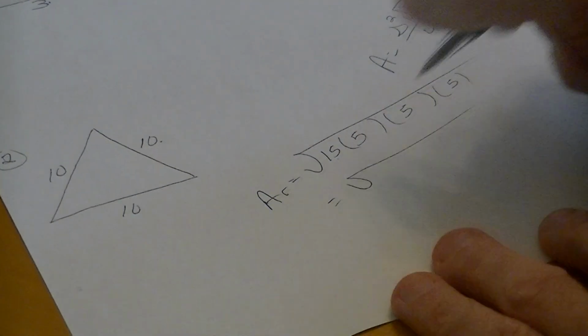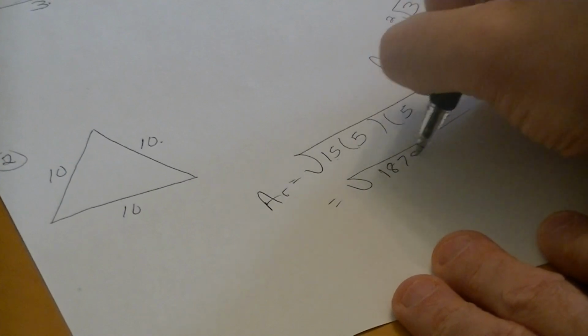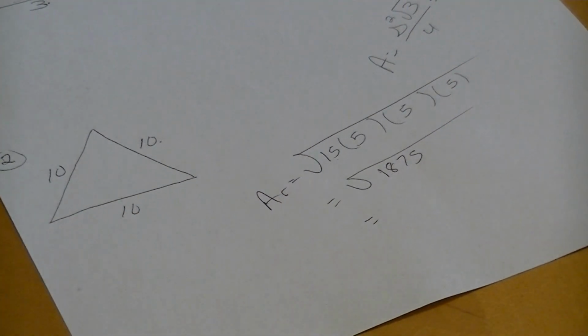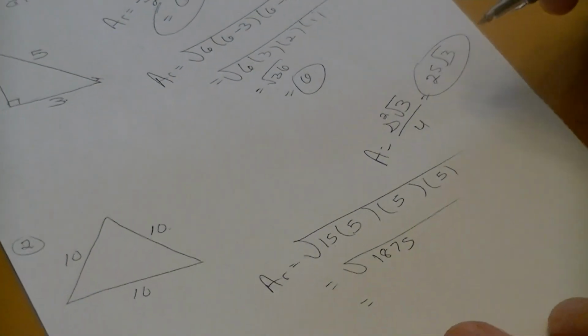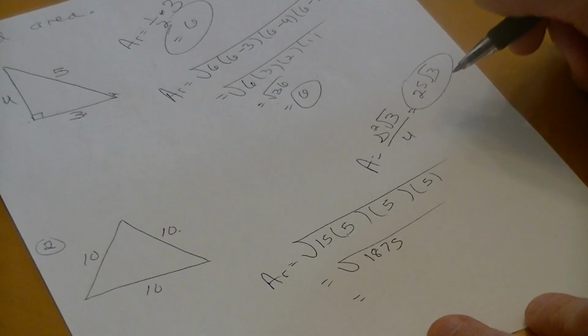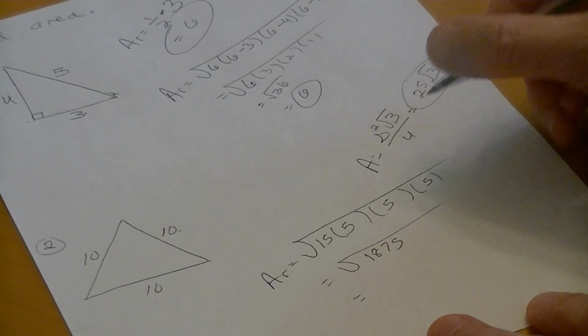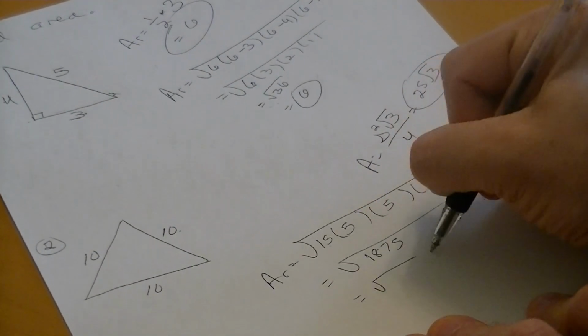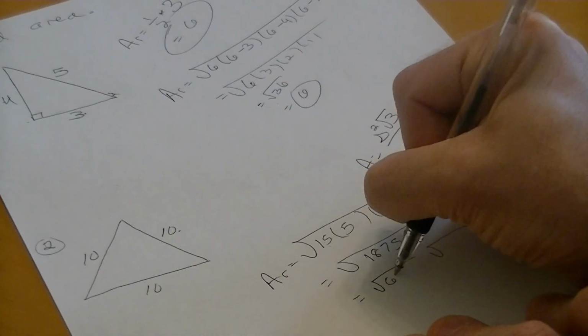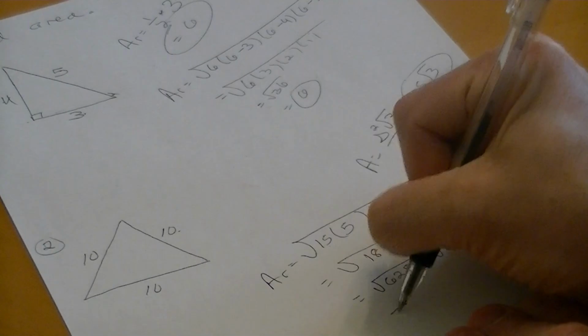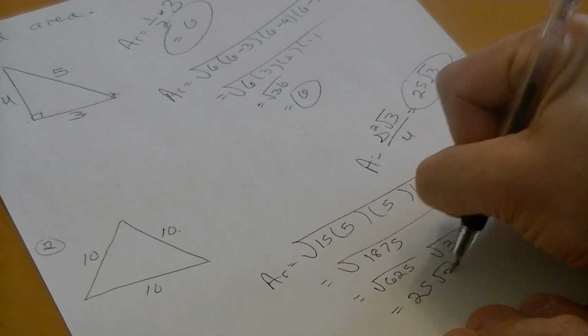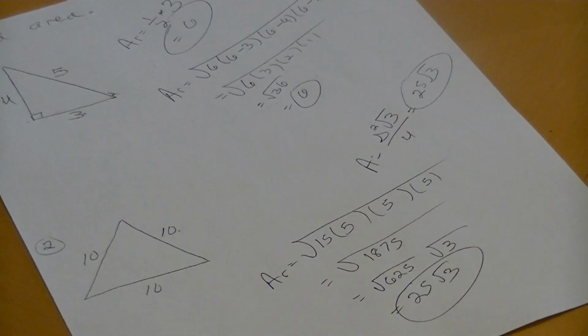So that comes out to be the square root of 1875. And if you were to break this down, keep dividing by perfect square factors of 25. Or if you recognize it, you'll see that this actually can be simplified as root 625, that's a perfect square, times root 3. And we do in fact get the same answer, 25 root 3.